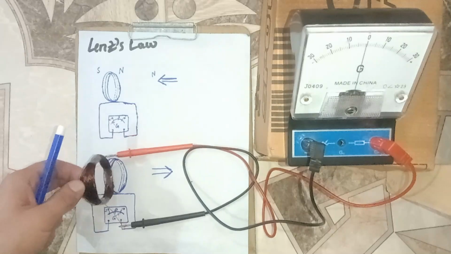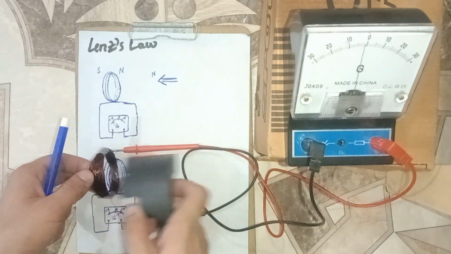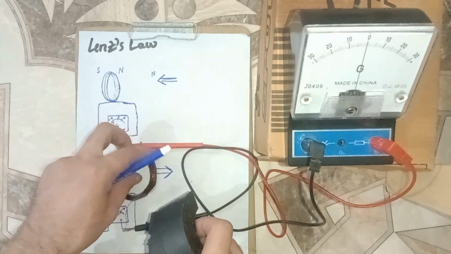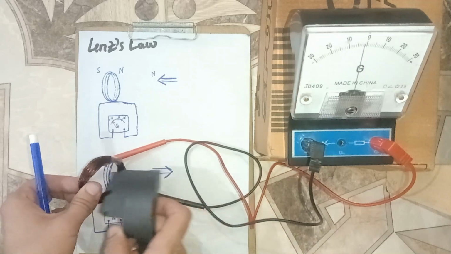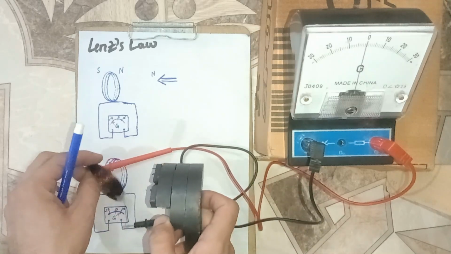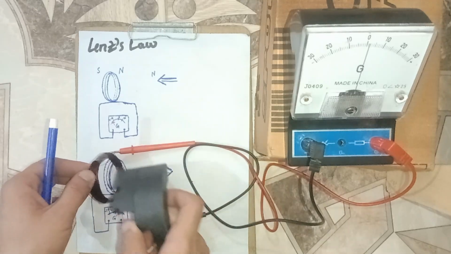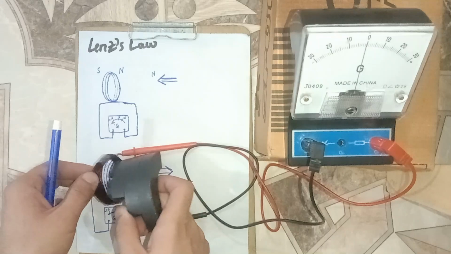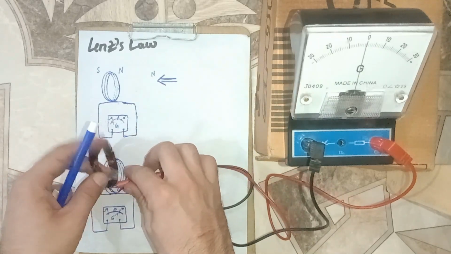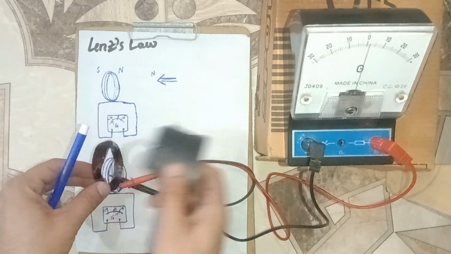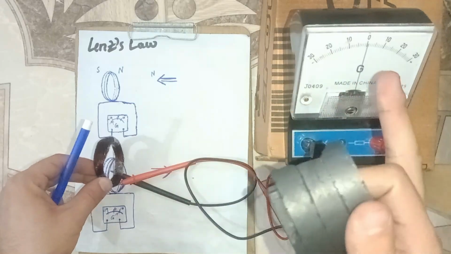Here we have the same coil, but in this case we bring the magnet away from the coil. If I bring this magnet away from this coil, now the deflection is towards the right.